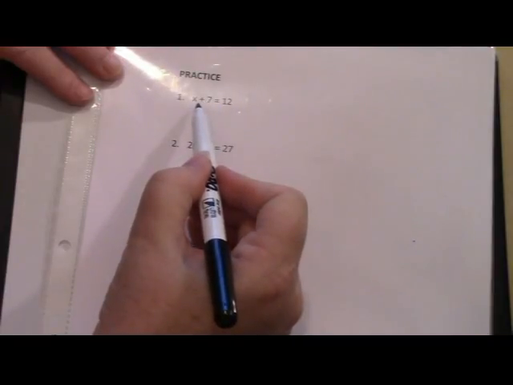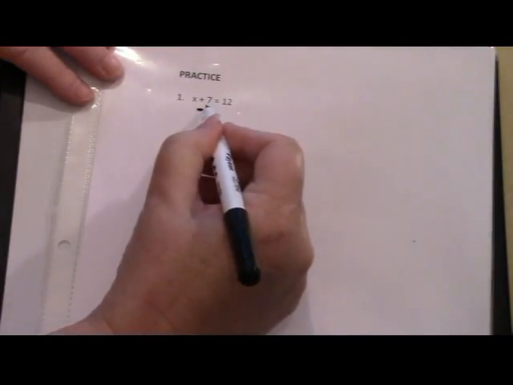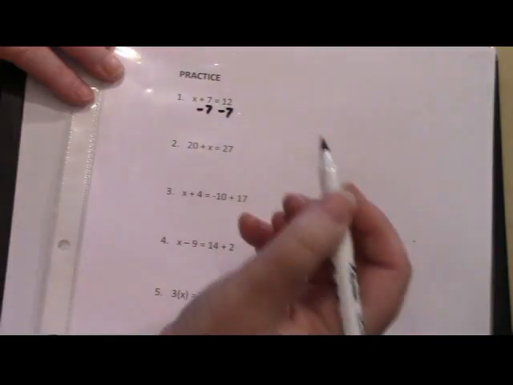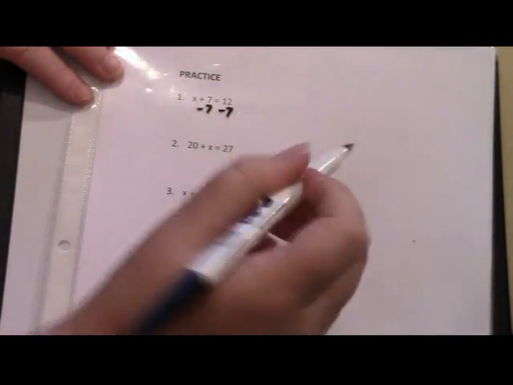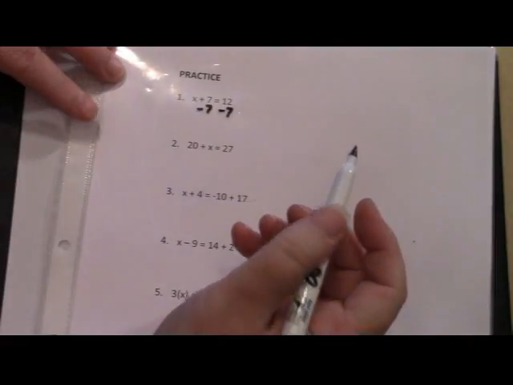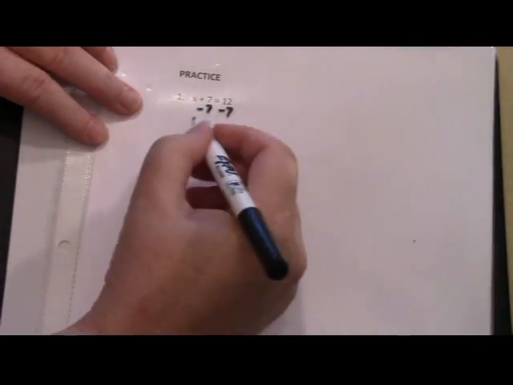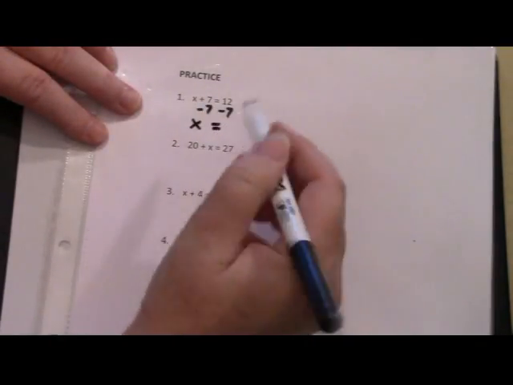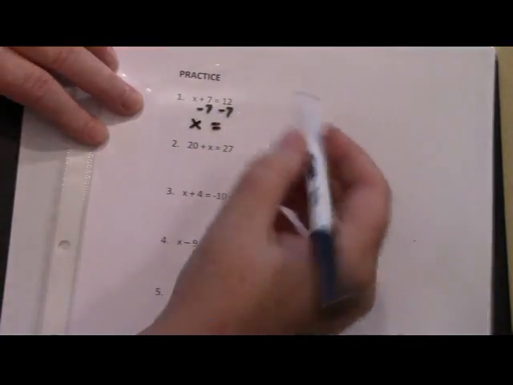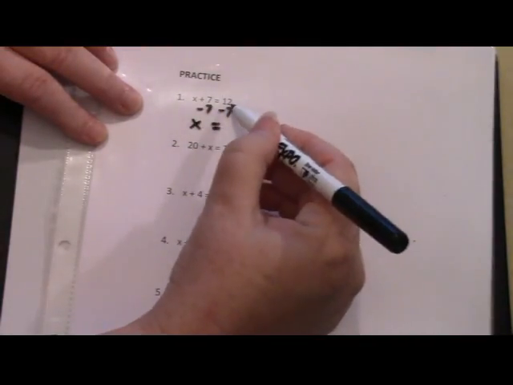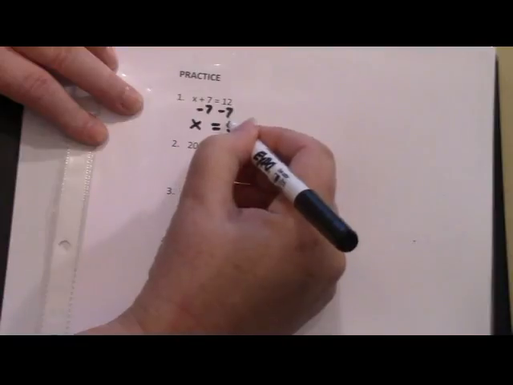What is the opposite of adding 7? Subtracting 7. I'm going to subtract 7, golden rule, from both sides of the equation. What does that leave me with? It leaves me with x, because 7 minus 7 is 0. X equals what? 12 minus 7, x equals 5.